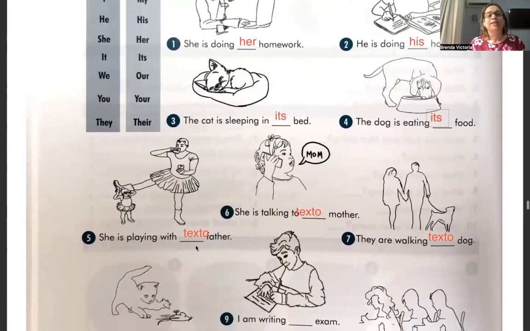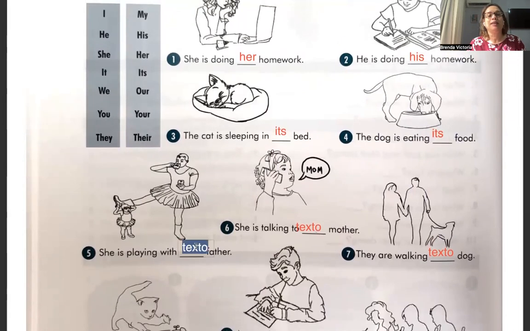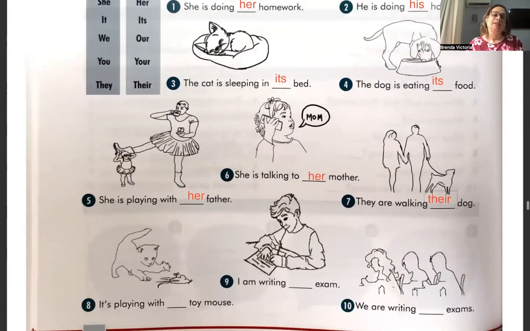Number 5, she's playing with, in this case we have she, so we have to use her. She's playing with her father. In this case, she is talking to her mother, and they are walking with, we have there, their dog.